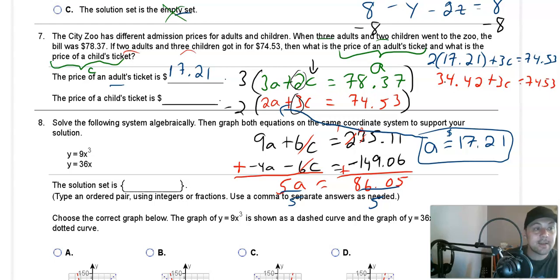74.53. I'm going to subtract that over. Sorry, there's kind of a stray mark there. That's not a decimal. The decimal's right there. So I'm going to subtract 34.42 over to here. And I get 3C is equal to whatever this is going to be. It's going to be 1, 1. That worked out pretty nice. 0, 4. So 40.11. And then I'll divide by 3 and I'll get the price of a child's ticket. I'll write it down here. 3 goes into 4 one time.